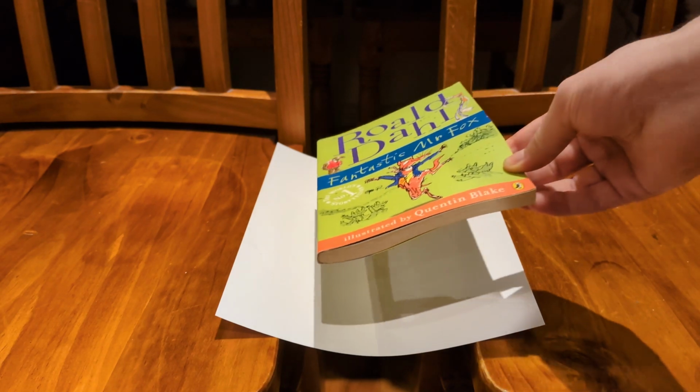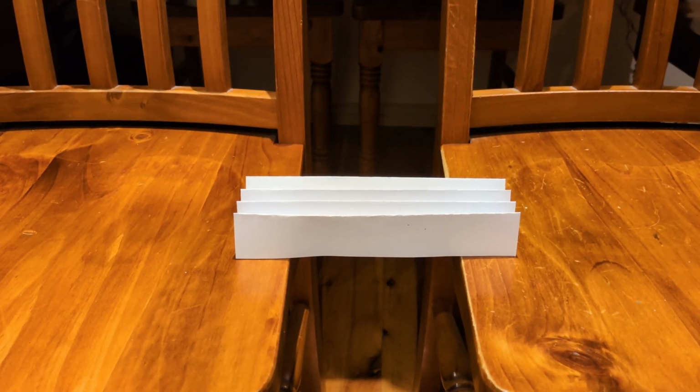Check out this paper bridge. Poor fella, he's having trouble just holding himself up, and when we try to add a load to him, he immediately gives up. Now, check out this bridge.